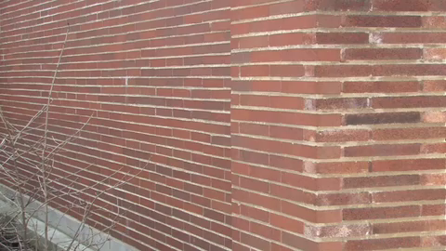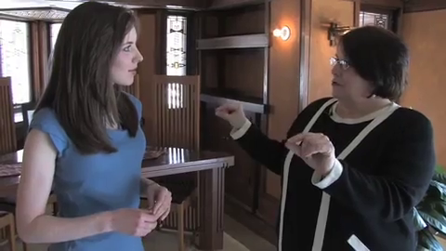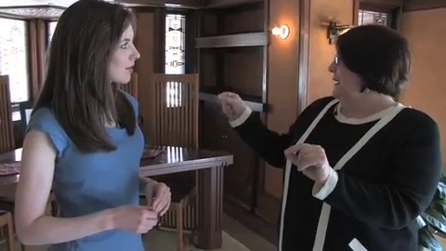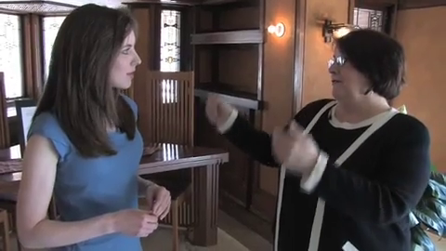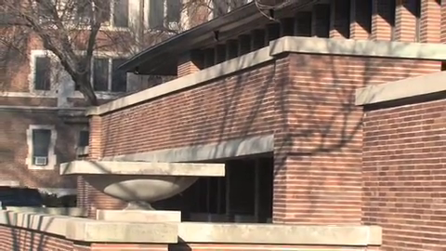Now I know there are certain bricks that are used in Prairie Style homes. Yes, Roman bricks. They're long and horizontal. And even the mortar joints are reinforced in this building, where we have natural mortar joints on the horizontal, and then red vertical joints that are flush with the brick. So it emphasizes that horizontality again.